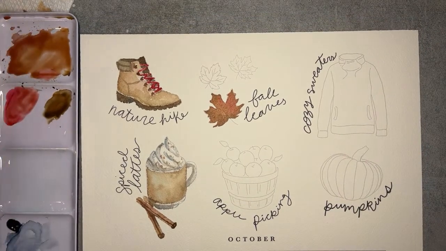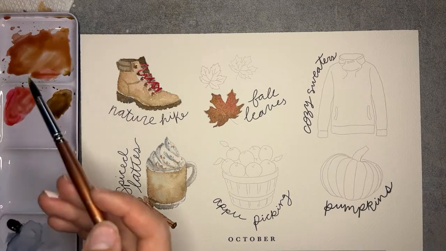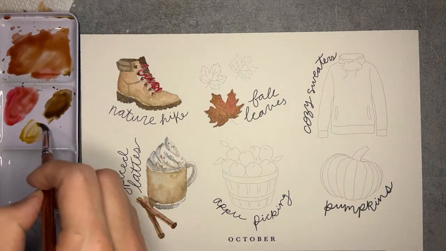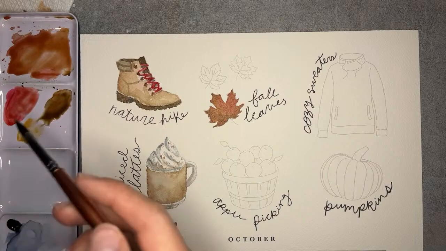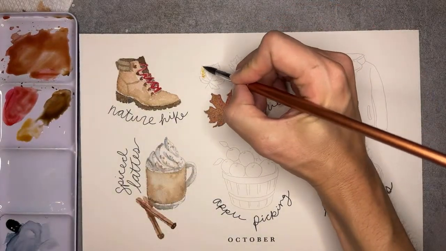Let's do our next leaf as more of that yellow golden color. So here I have my yellow ochre. Just gonna grab that and fill that leaf in.